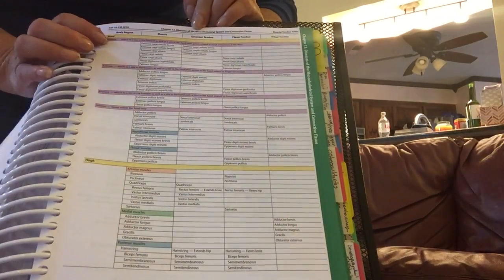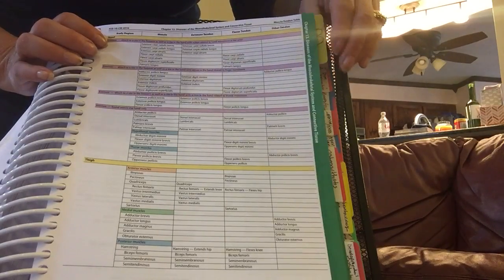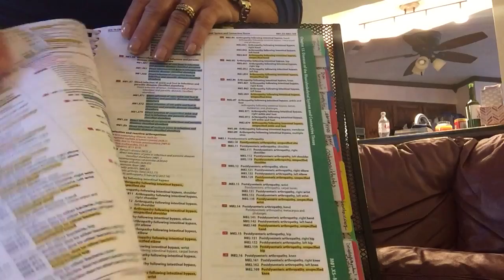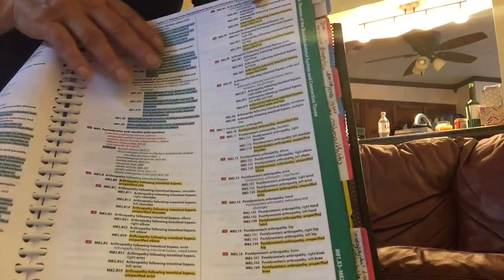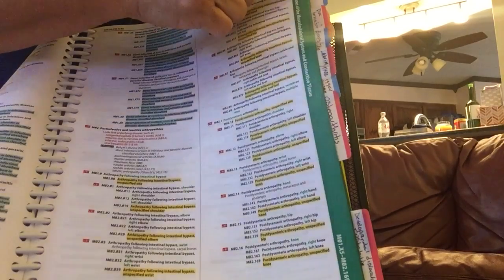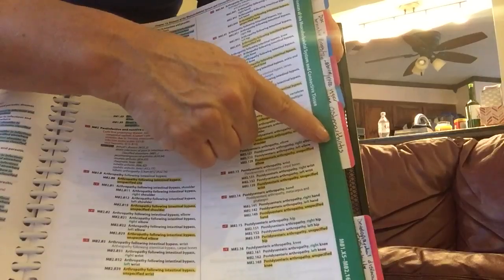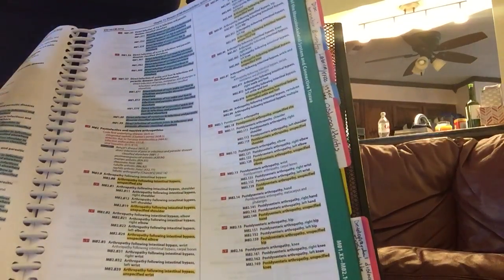This has been very helpful in my coding for what I do in the surgery center. I also have things highlighted in my book for more things that I do. Meniscus and ACLs, disc herniations, labrum. So this osteoarthritis, this helps me get to where I need to be a little bit faster.